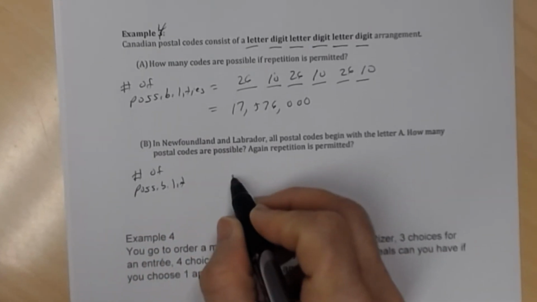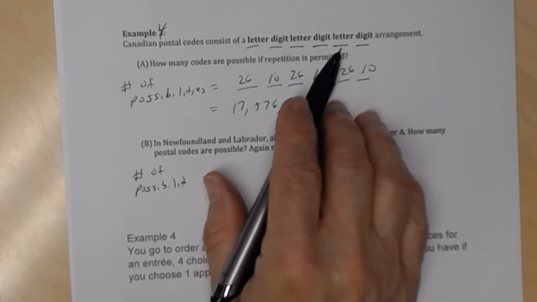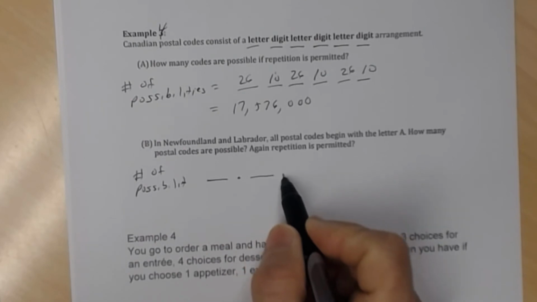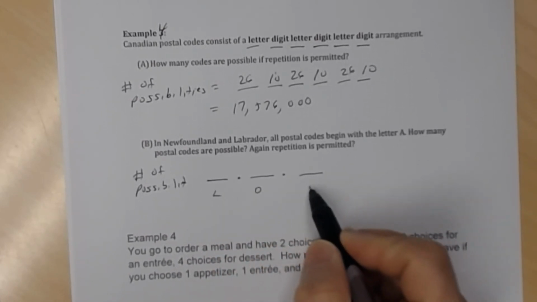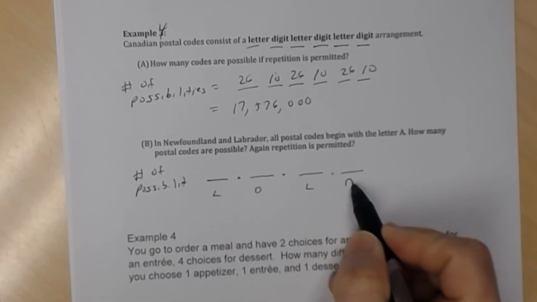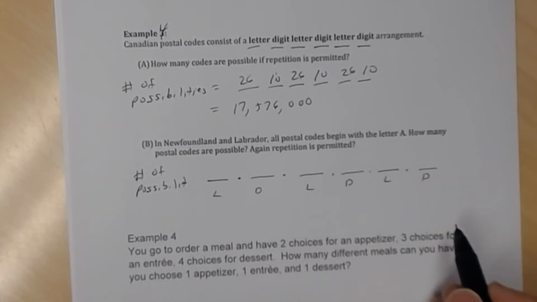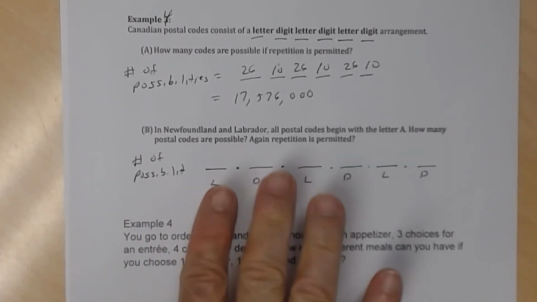We have letter, digit, letter, digit, letter, digit. I'm going to put those things here. Y'all agree? Now the one that's going to cause you a little issue is this one.